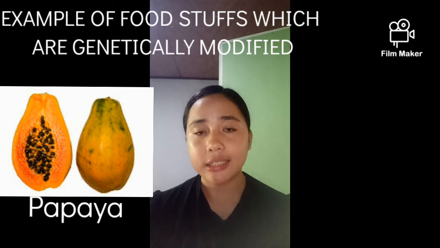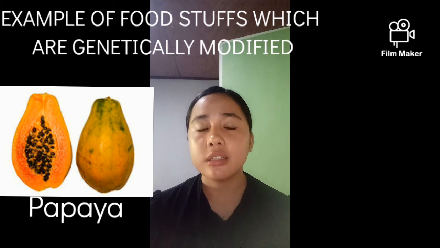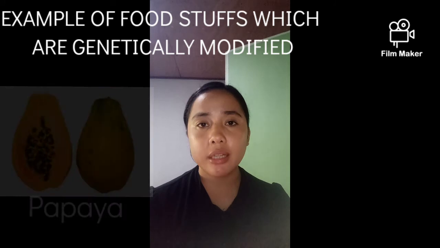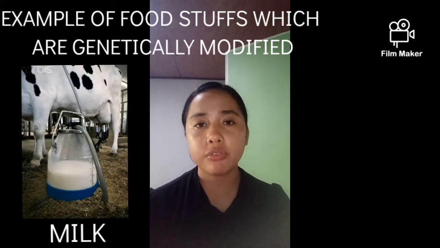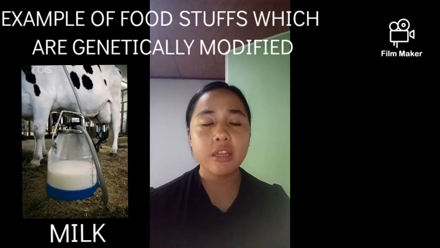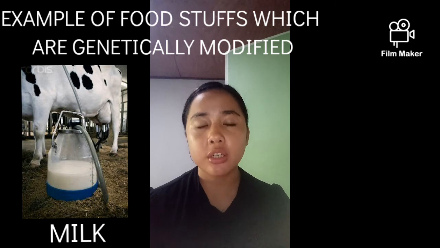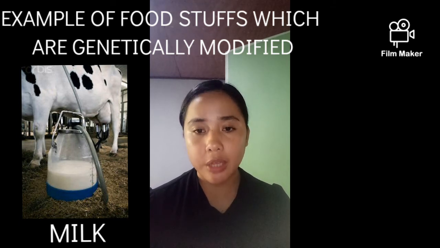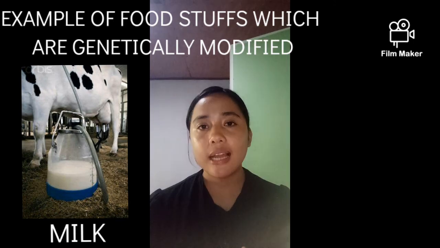Second is papayas. Papaya trees were flanked by ringspot virus, which decimated nearly half of the crops in the United States. And the third is milk. Milk has a recombinant bovine growth hormone, a GE variation on a naturally occurring hormone injected into dairy cows to increase milk production. The last is corn.